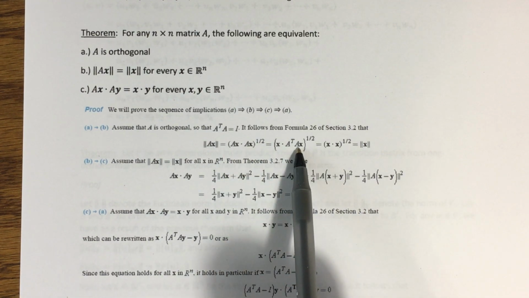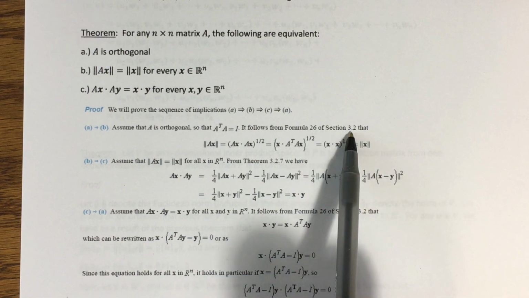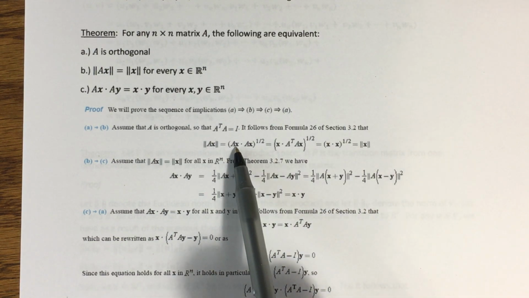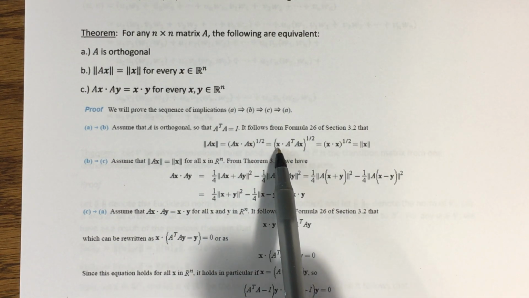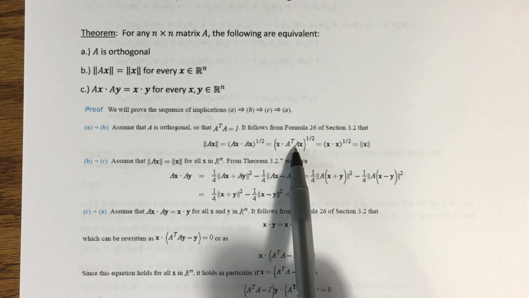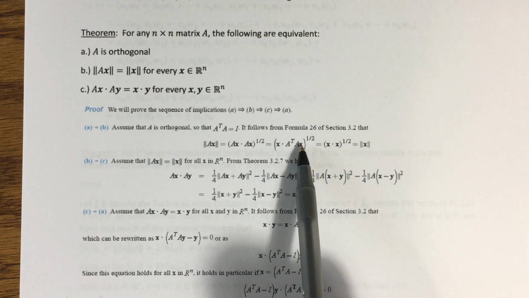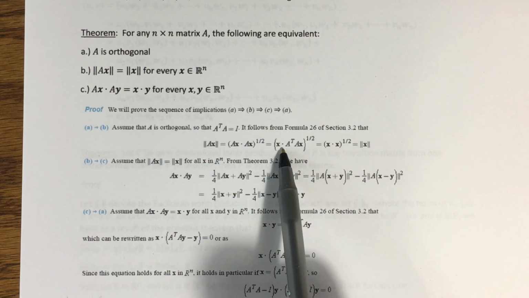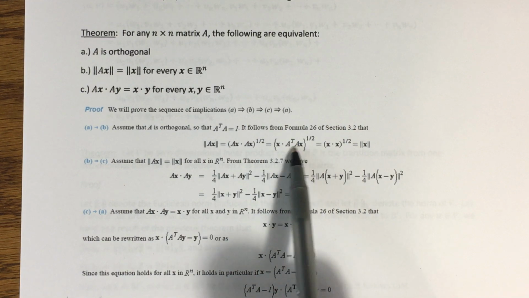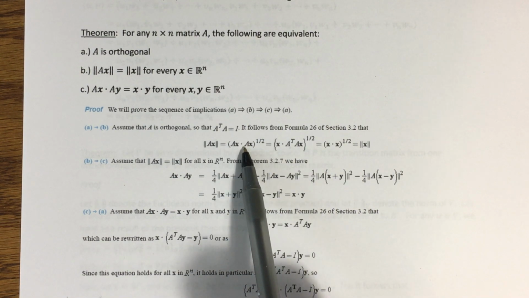Going from here to here is where I use a formula that we encountered way back in section 3.2. We showed that this dot product can actually be expressed this way. If I take A transpose A, which would be another n by n matrix, and multiply it on the right by x, and then I take the dot product of x with that vector, it's the same thing as this.